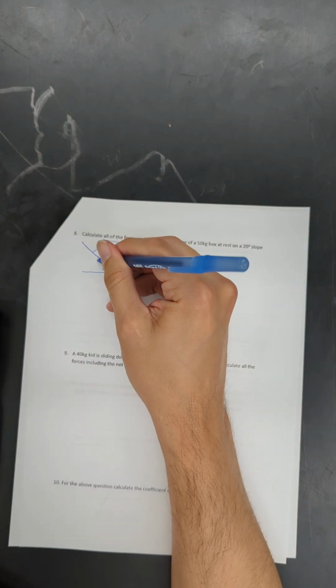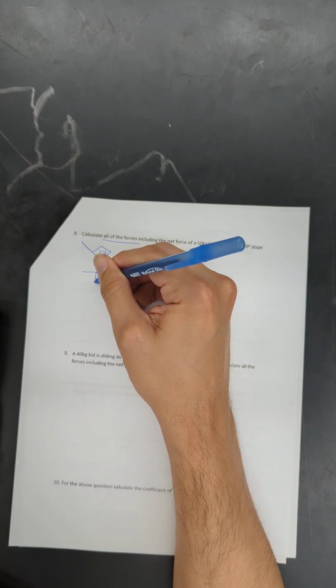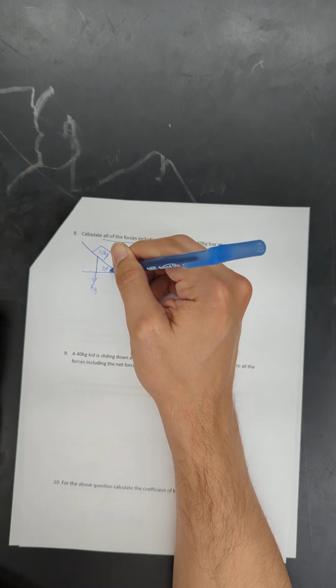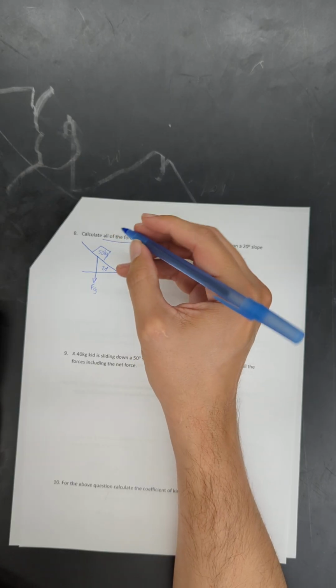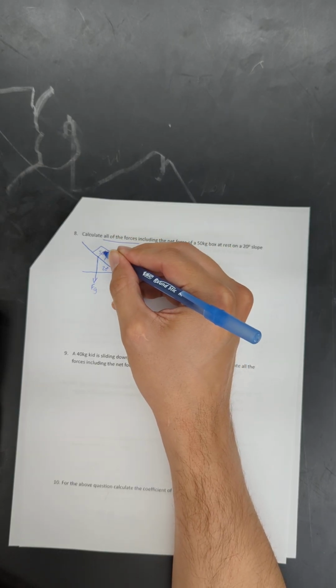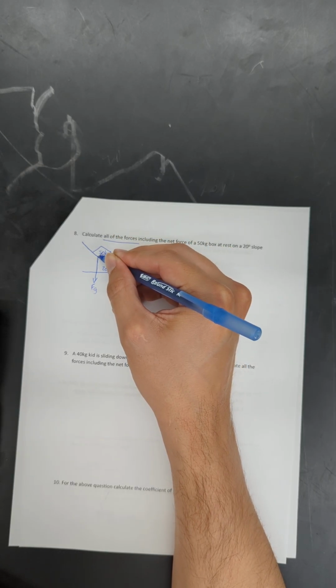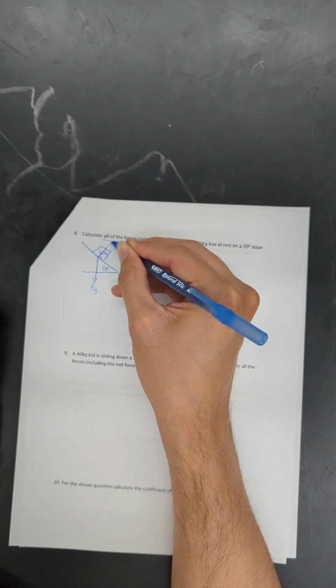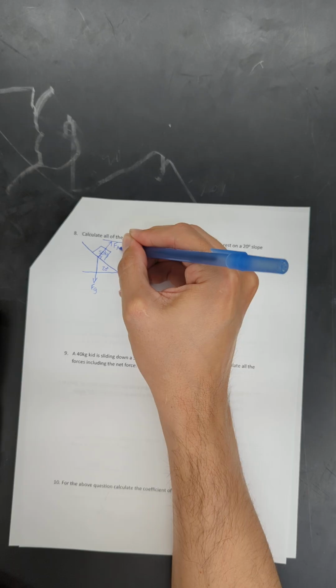And I got to think of all my forces acting on this. Always start thinking about gravity. So you got gravity pulling straight down. That's your force of gravity. You have the normal force. And your normal force is going to be perpendicular to your plane, or your slope in this case, going in this direction. So that's your normal force.